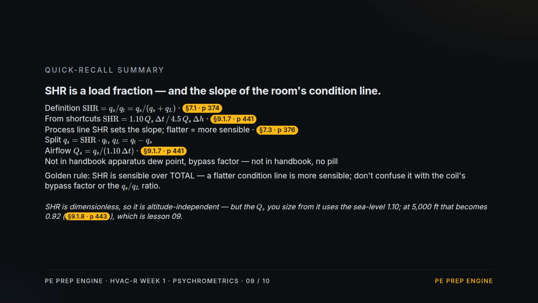Quick recall. Sensible heat ratio is sensible over total. And on the chart, it's the slope of the room's condition line. Flatter is more sensible. Split a load with it, then size the airflow from the sensible shortcut. Golden rule. It's a load fraction over the total, not the sensible-to-latent ratio, and not the coil's bypass factor.